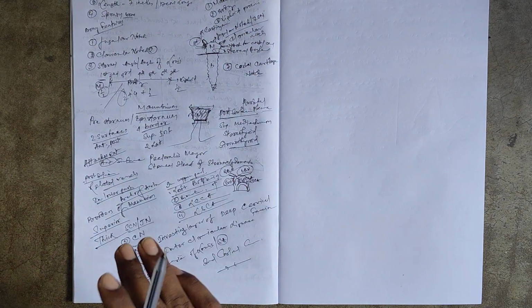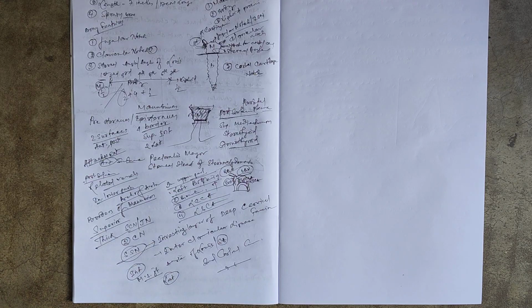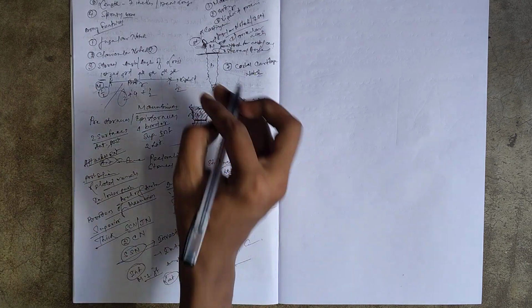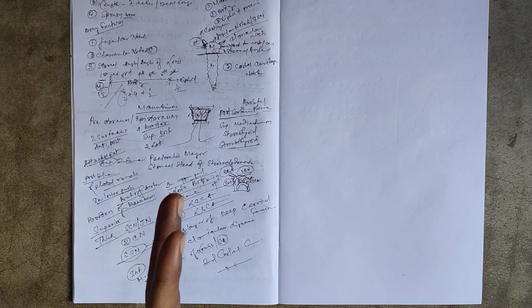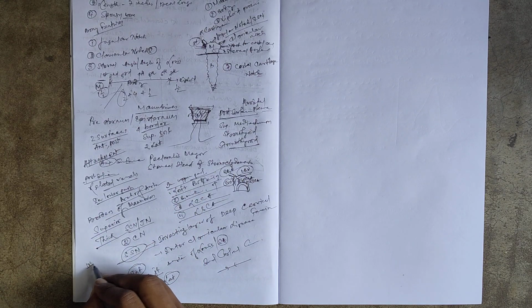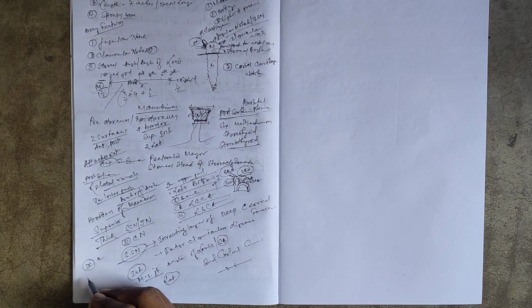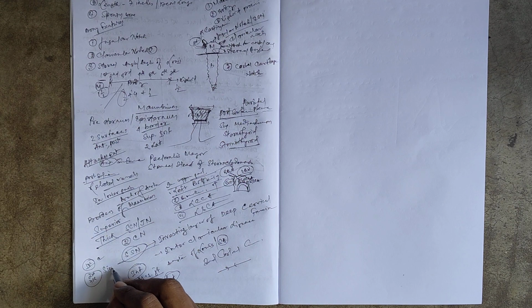And the lower part has a demifacet or half facet for the second costal cartilage, which is a plane synovial joint. So we have a difference between the joints of the costal cartilages. The first one is cartilaginous, and the second to seventh, these six joints, are synovial.